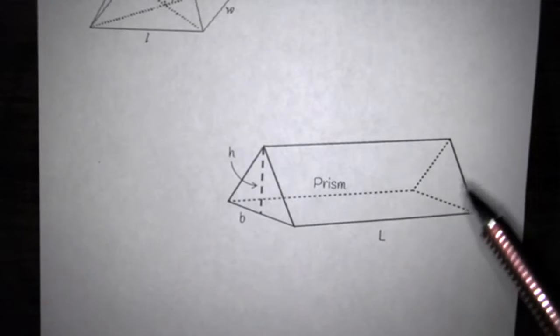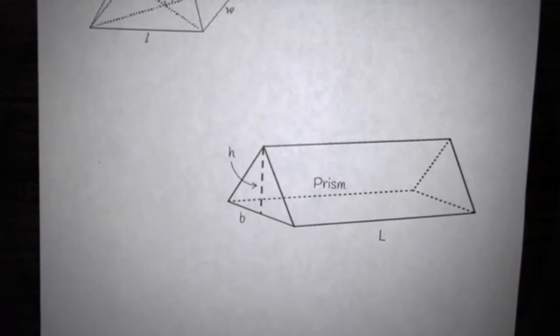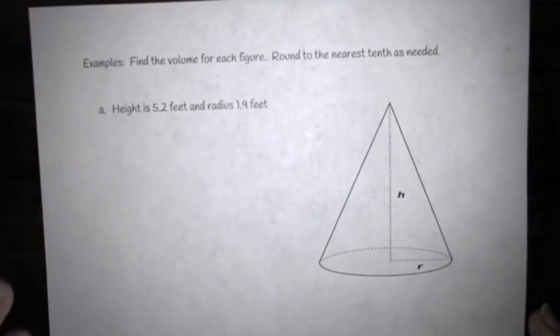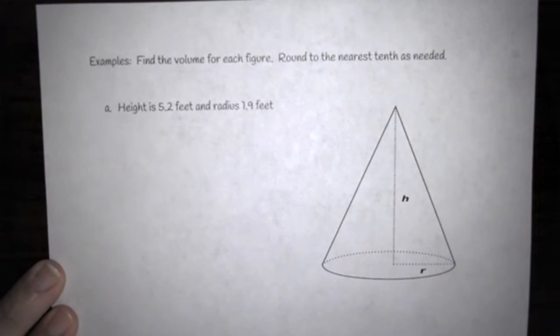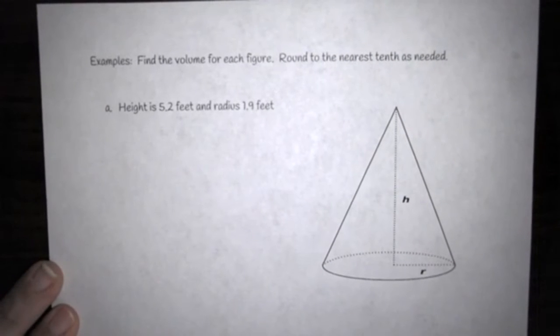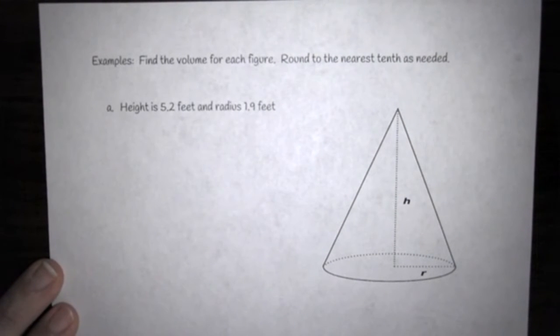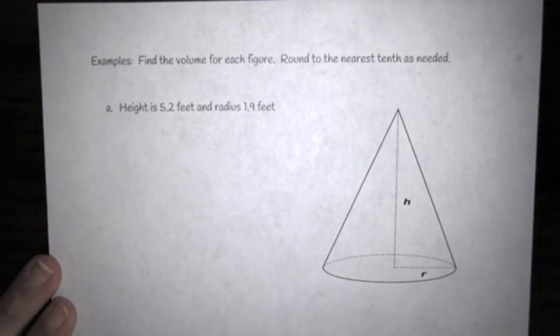With all of them, you can see where the different variable components of the different shapes lie, so that when you are working your problems, you know which part of the shapes belong to which part of the formula. Getting into the specifics, you're going to see some examples where they ask you to find the volume of each figure and round to the nearest tenth. Notice, I don't tell you which type of figure you have. You have to recognize the shape. Here, however, I'm telling you that height is 5.2 and the radius is 1.9.